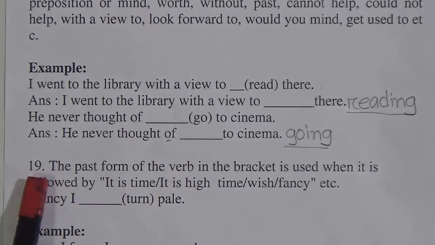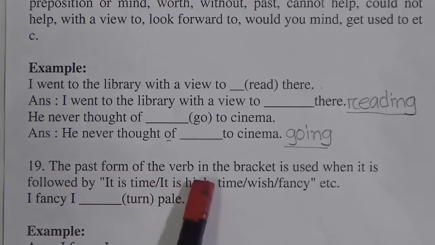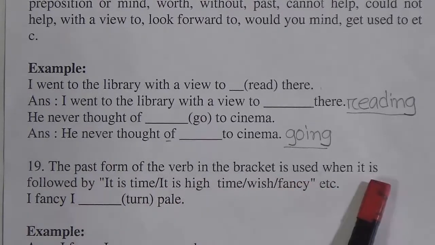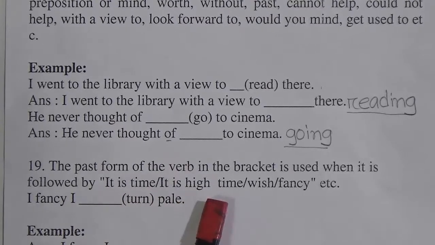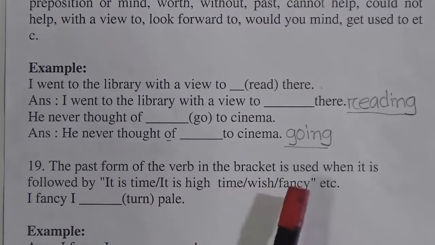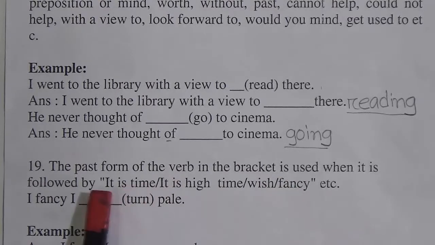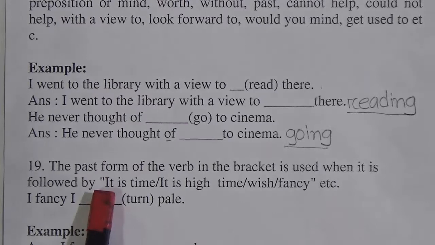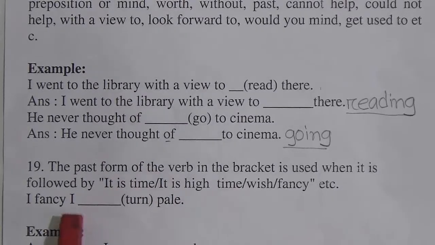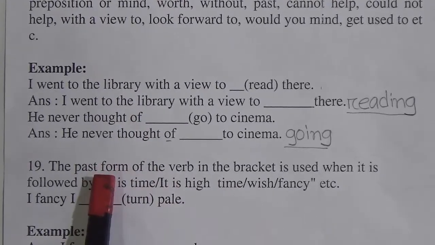Now number 19. The past form of the verb in the bracket is used when it is followed by it is time, or it is high time, or wish, or fancy, etc. If you find it is time, it is high time, wish, fancy, this type of indication in any sentence, then you have to use the past form of the verb.